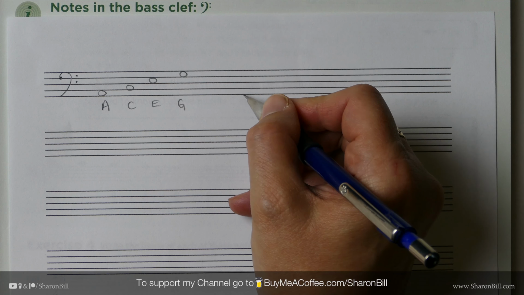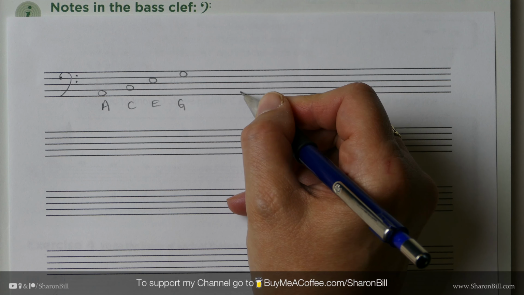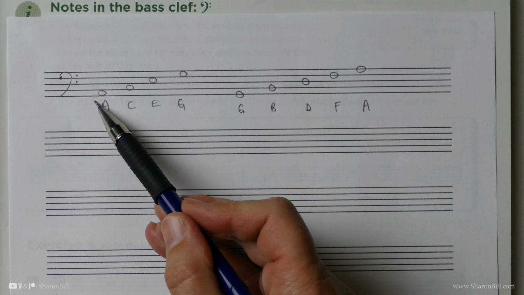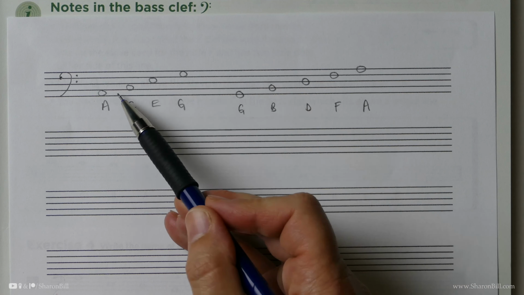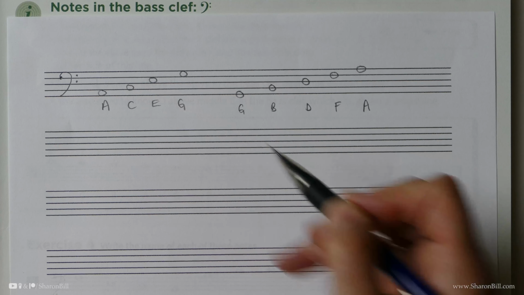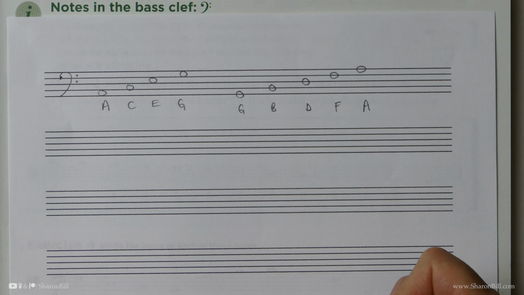And so for the lines, it used to be in the treble clef, Every Good Boy Deserves Football, but now it begins Good Boys Deserve Football Always, because we've gone G, A, B, C, D, E, F, G, A, stepping up line, space, line, space, line. So that's another little system you can use to help you to just know how to name the notes without always having to keep referring to this chart.